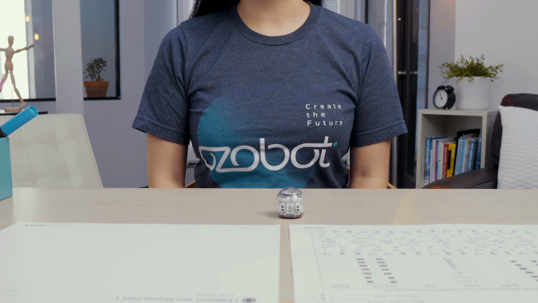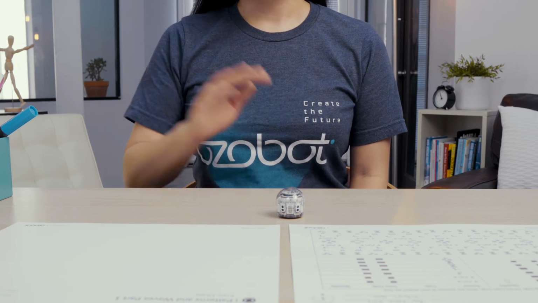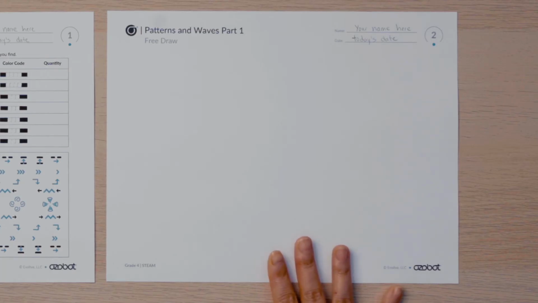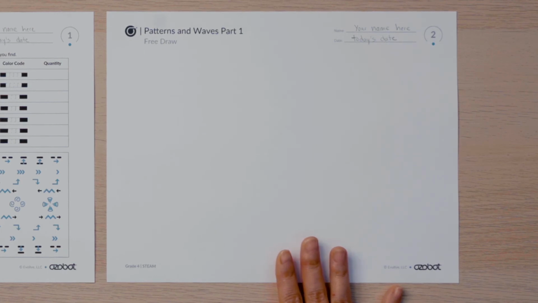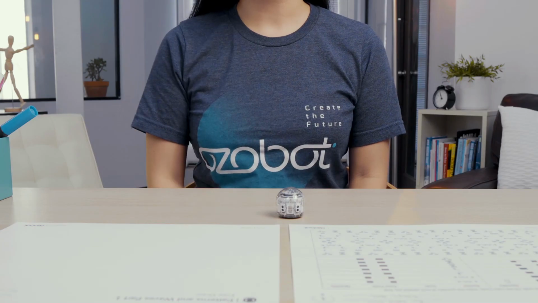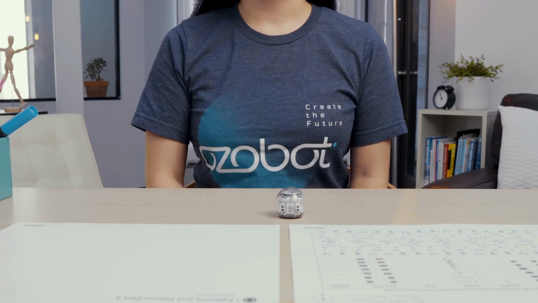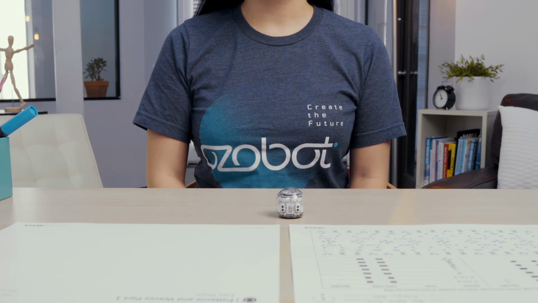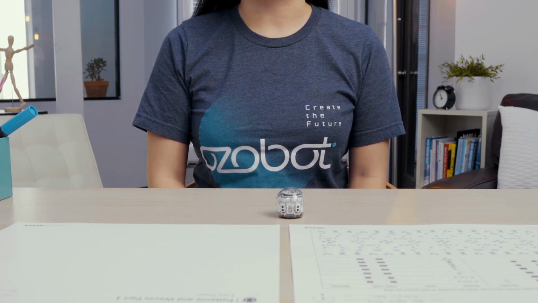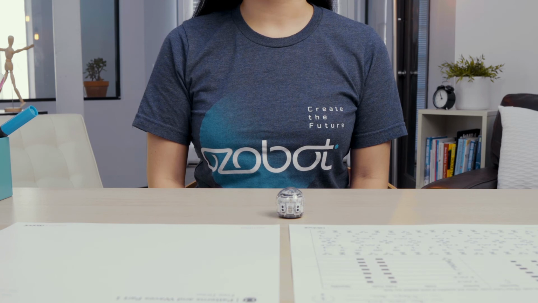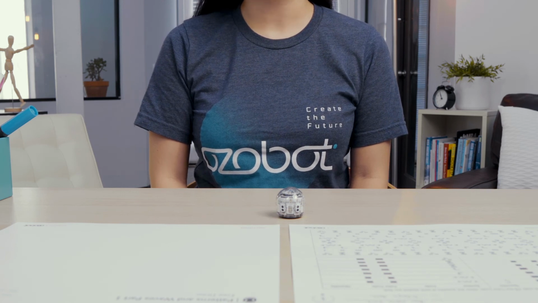Now is your opportunity to be a robot programmer. On the free draw page of your activity sheets or on a blank piece of paper, use a pencil to sketch a track for your Ozobot that contains at least 5 color codes. Be sure to use at least 1 speed code, 1 line switch code, and 1 direction at intersection code. Make a pattern with your track or your color codes or both.